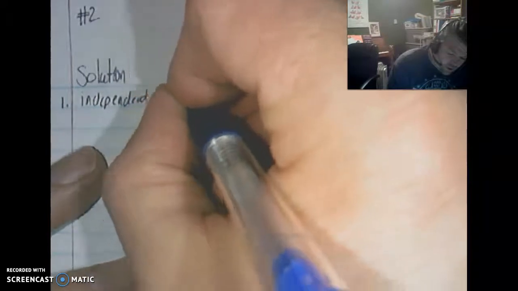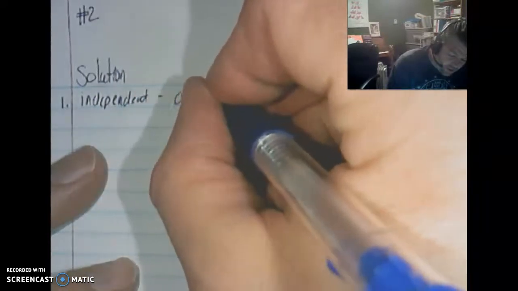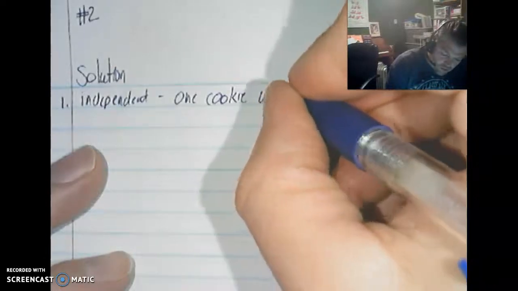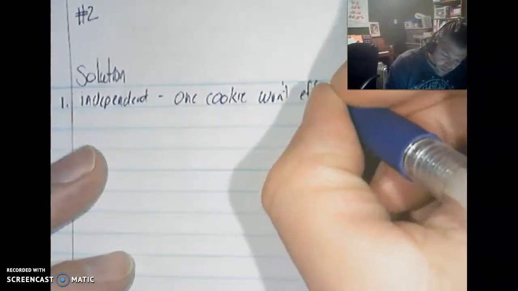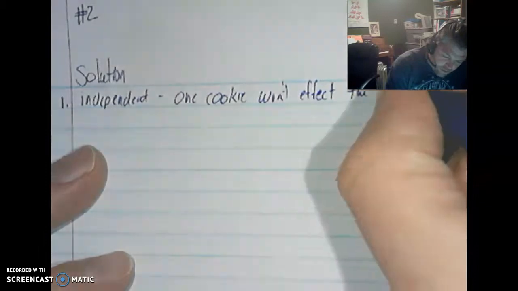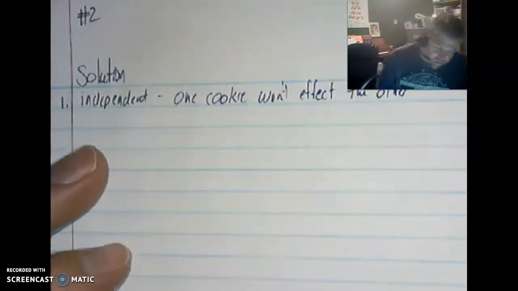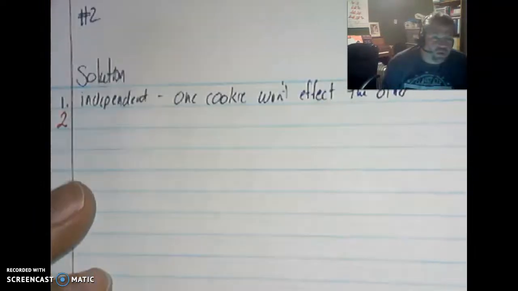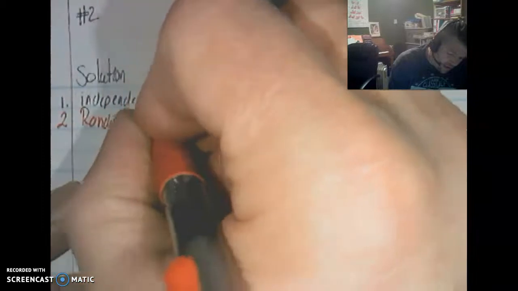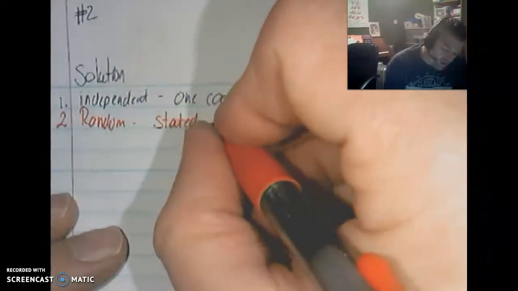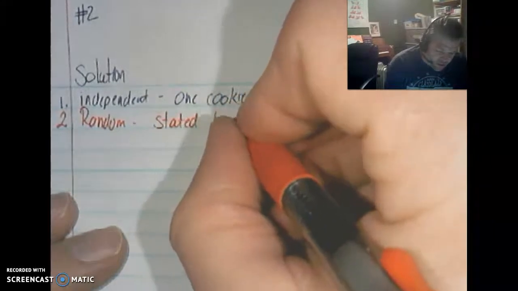Well, one cookie won't affect the other. It may affect your waistline, but it won't affect the other cookie. Number 2, random. And my personal favorite, it was stated, and you don't have to put this down, but it was stated multiple times.